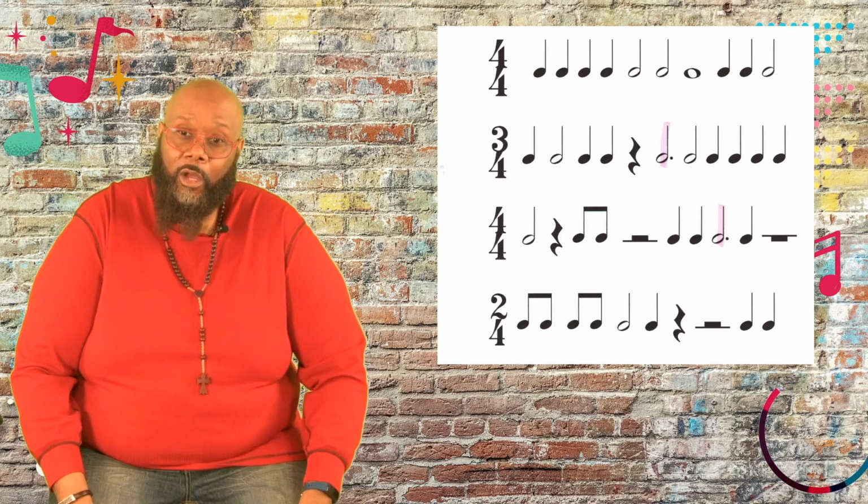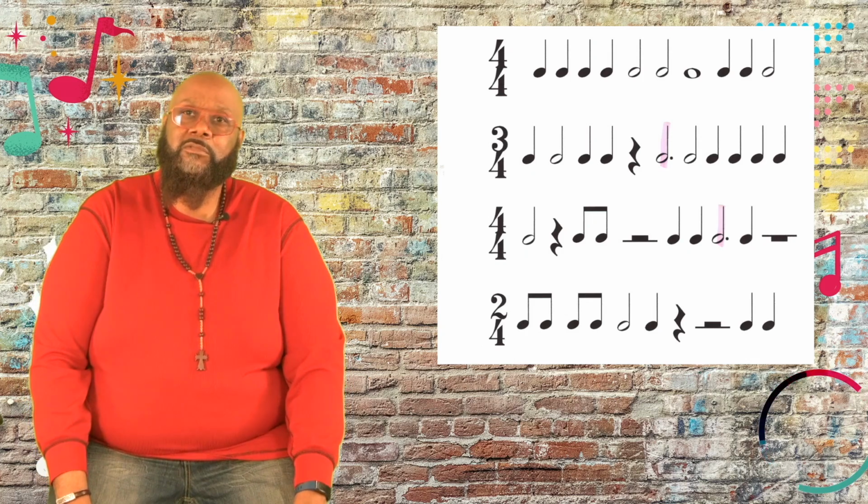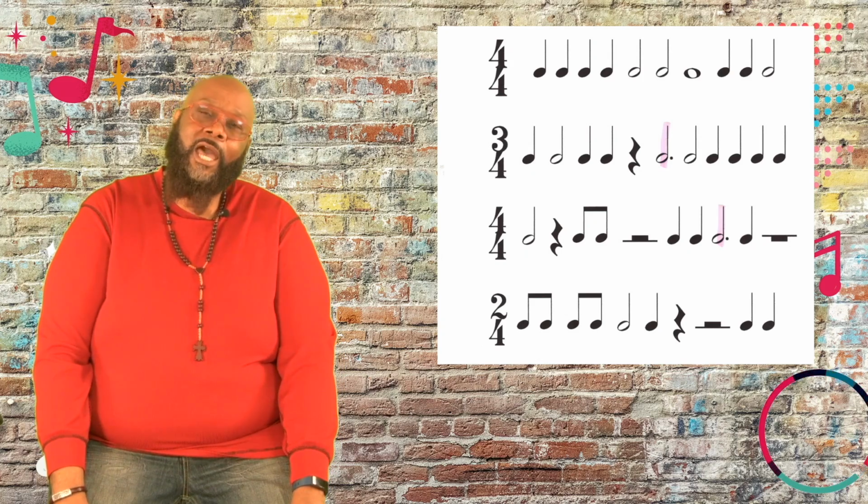So let's do one more. Okay? Let's say I got an eighth note, a quarter note, and a half note. So again, I got an eighth note, a quarter note, and a half note. So I already got 2 and 1 is 3.